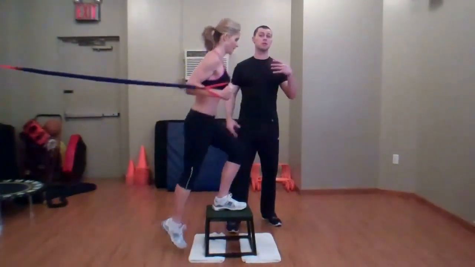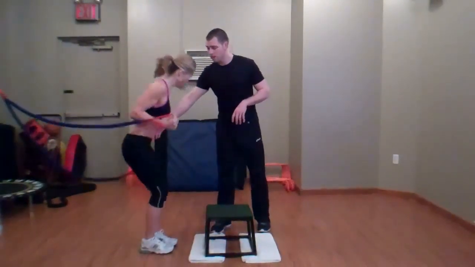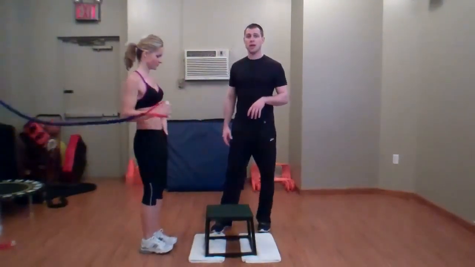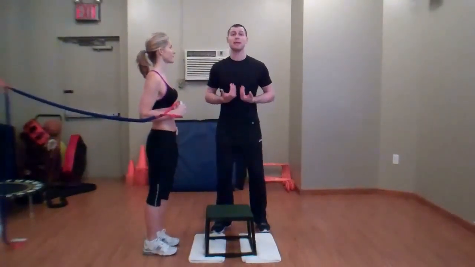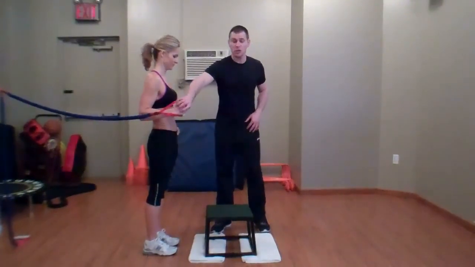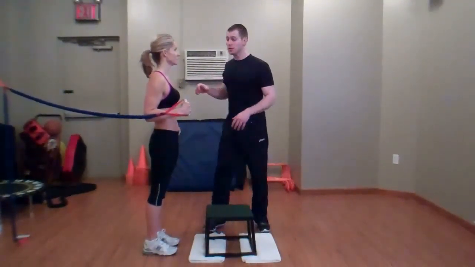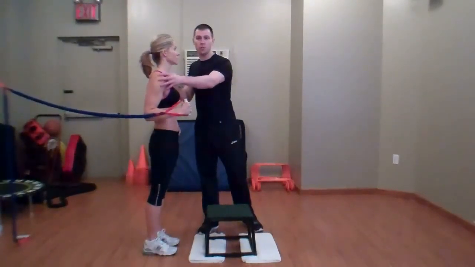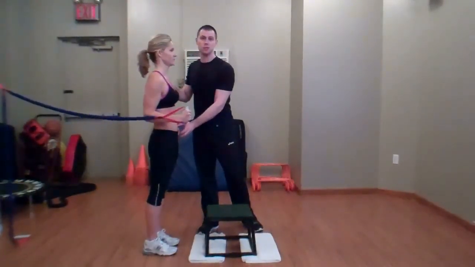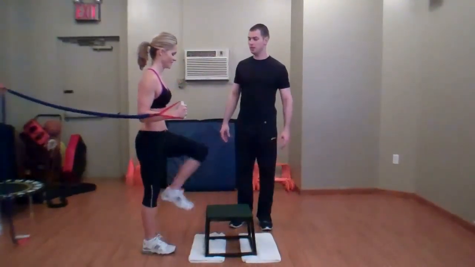I might start trying to progress this exercise. The first thing I'm going to have Laura do is go ahead and put this handle down. So now Laura doesn't just have to support this way, but now she's also got to support the fact that just one band is going to want to turn her out. Notice that I use the arm opposite of the leg that she's using to step up on the step up. So let's go ahead and see that one.